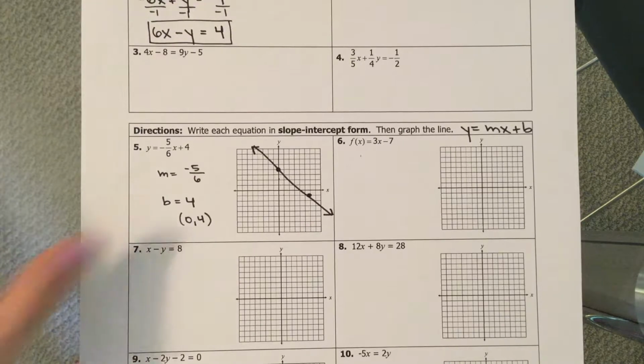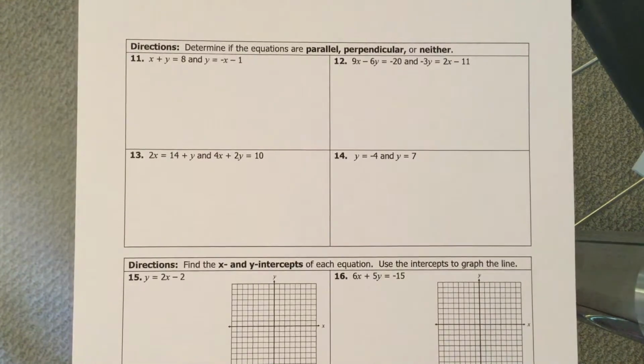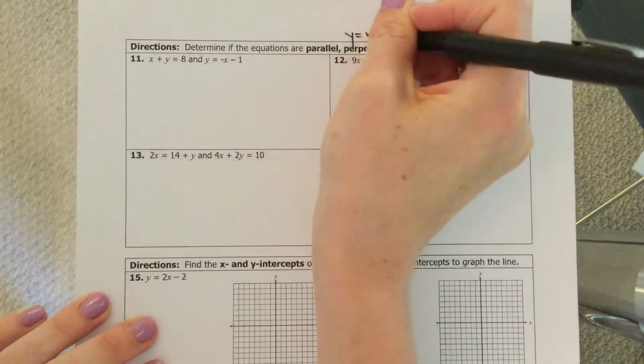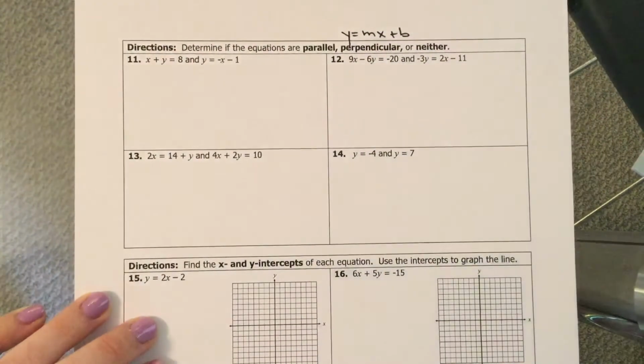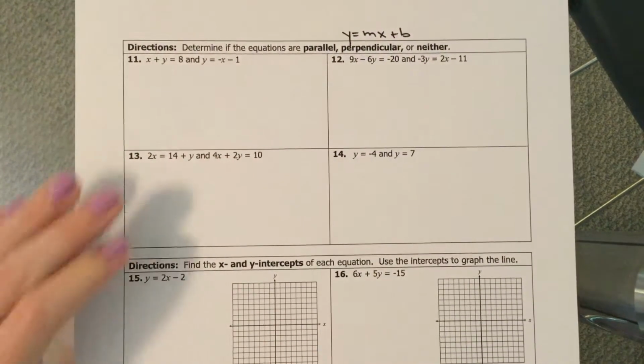Our third set of problems, we are talking about parallel, perpendicular, or neither. So what you need to know to answer that question is what the slopes are. In order to get the slopes, it'd be a good idea to put these back into y equals mx plus b if they're not already. All right, so this one is not quite. We want the y to be by itself on the left-hand side of the equation.